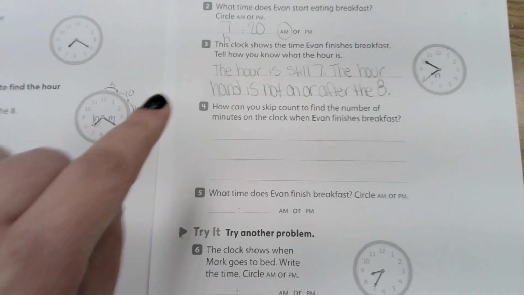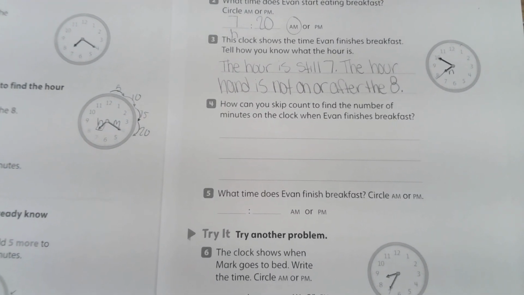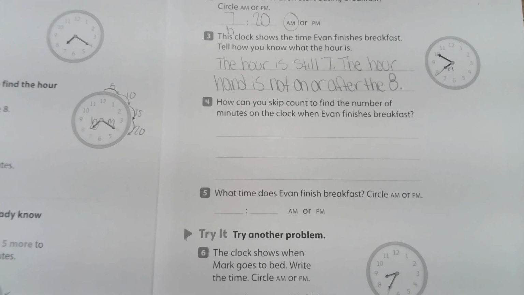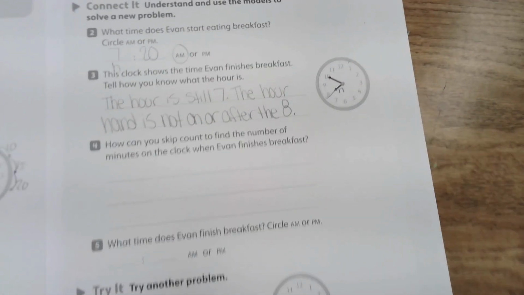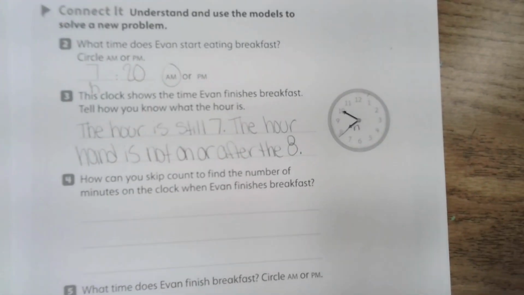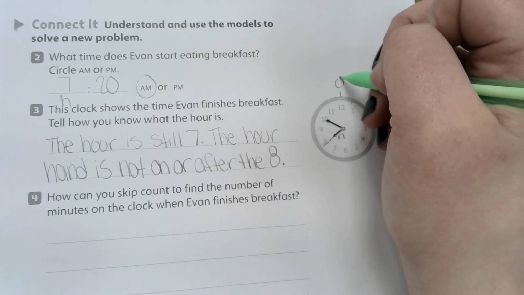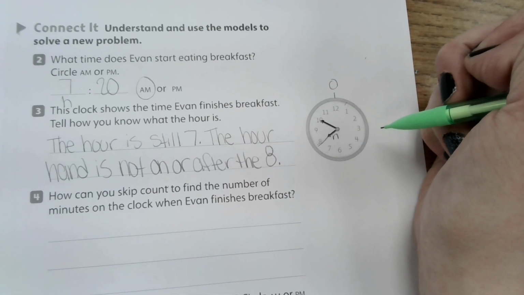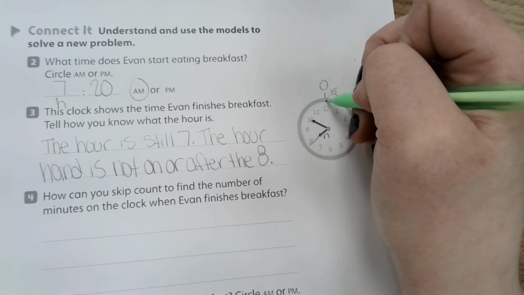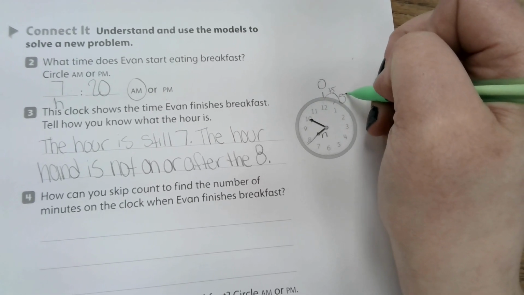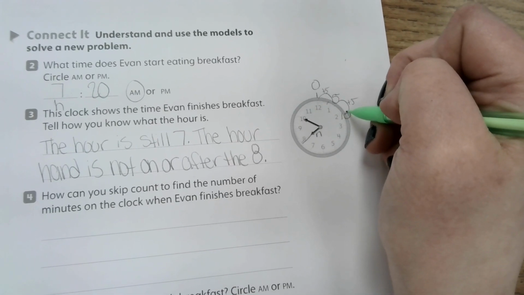So number 4 says, how can you skip count to find the number of minutes on the clock when Evan finishes his breakfast? So how can we skip count? Well, that's easy peasy lemon squeezy. So if we start at 12, 12 is like saying 0. So then we have to skip count by 5s. So the 1 would be plus 5. So the 1 would be 5. Then we're going to add 5 again. So the 2 would be 10.